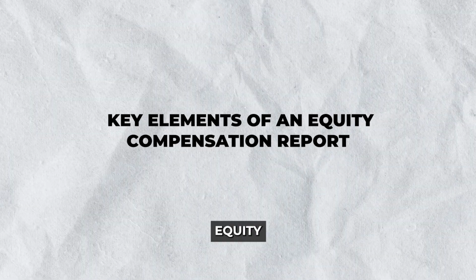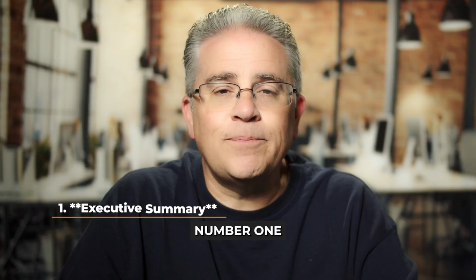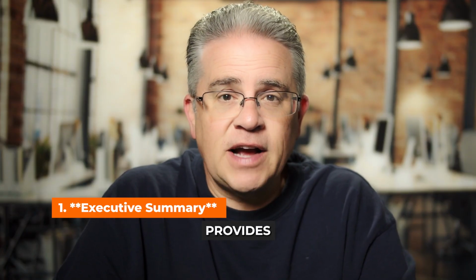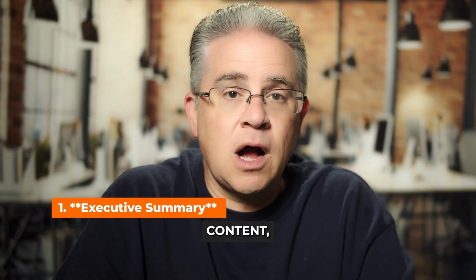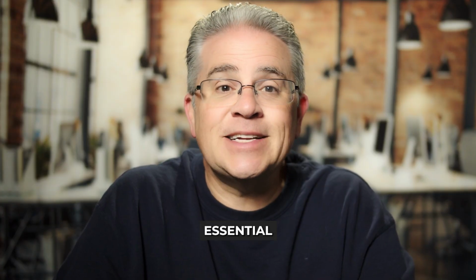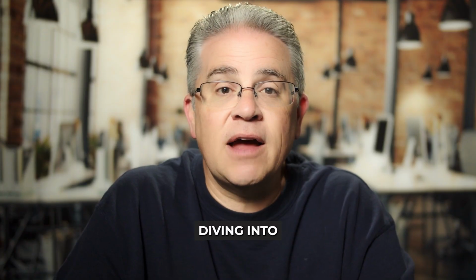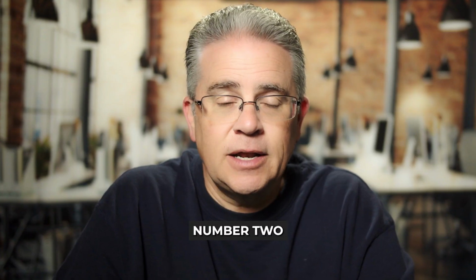Key elements of an equity compensation report. Number 1. Executive summary. An effective equity compensation report begins with an executive summary. This section provides a brief overview of the report's content, outlining key findings and recommendations. It should capture essential insights at a glance, aiding busy executives or stakeholders in understanding the report without diving into detailed sections immediately.